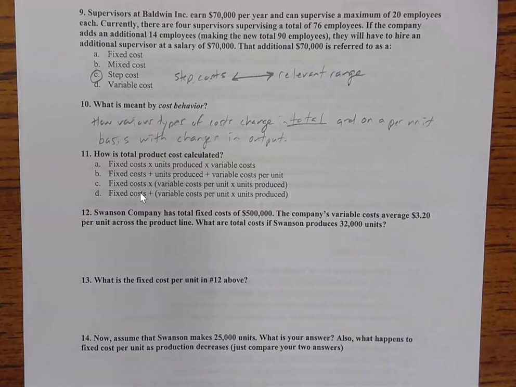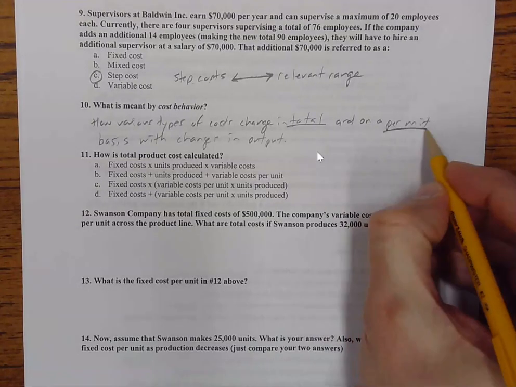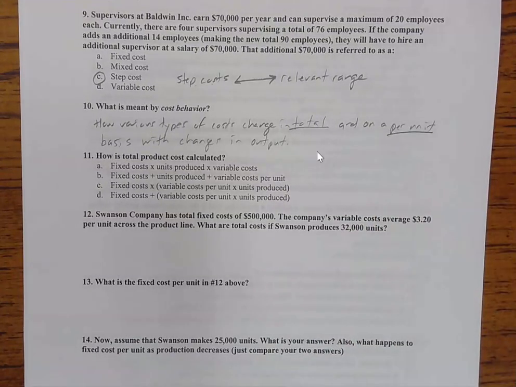answer to that question. So again, we have to make sure we understand the full puzzle, right? So let's just go up here and borrow from question 9 for a moment and look at fixed cost. Okay, so fixed costs do not change in total when there is a change in output, but they do change when they're on a per unit basis when there's a change in output.